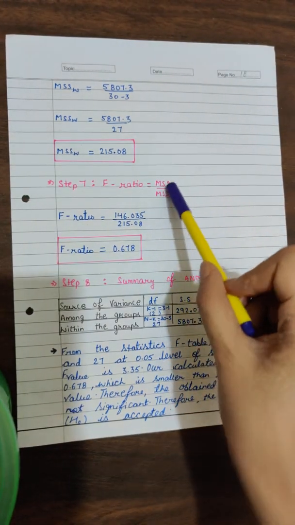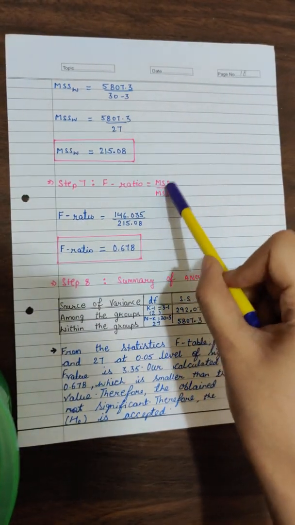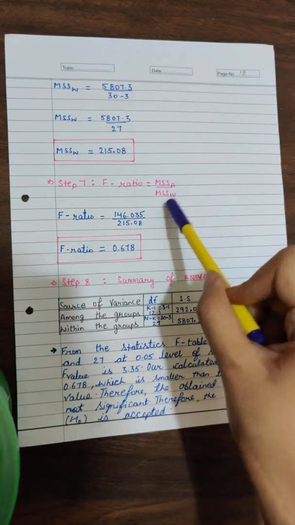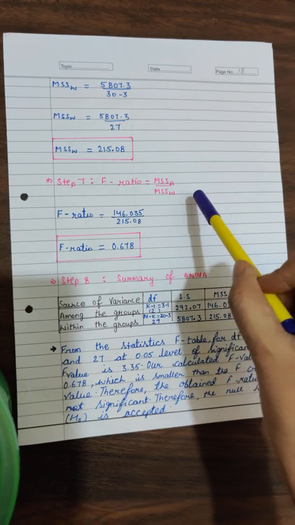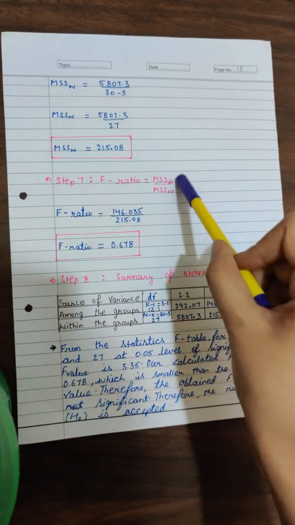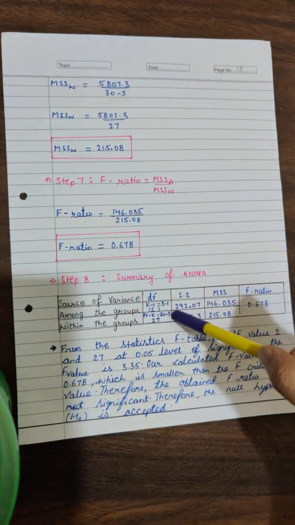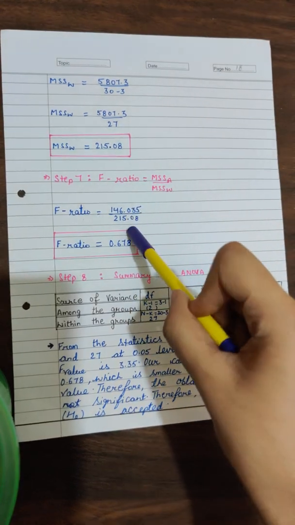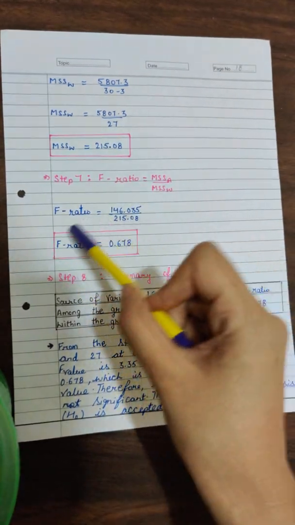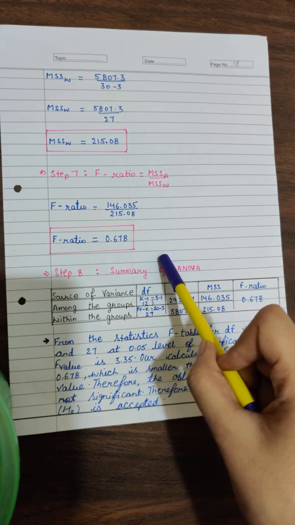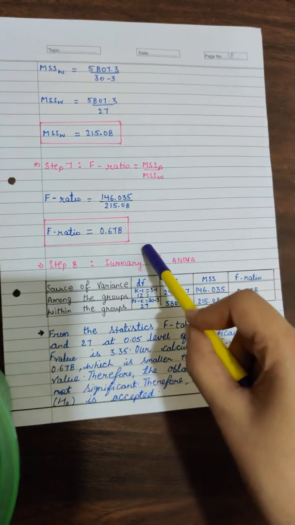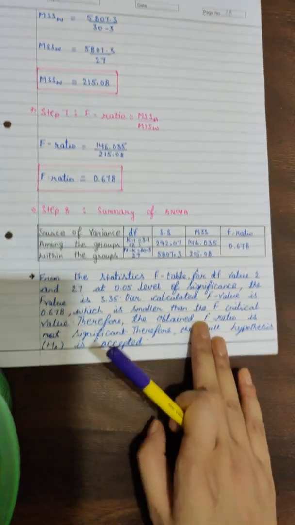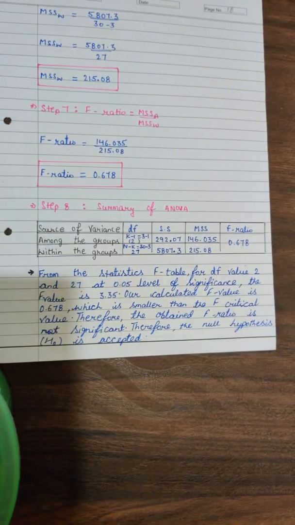Now what is MSSA? Mean sum of squares among the group. MSSW is the mean sum of squares within the group. These two we have already calculated. We just have to put in the values and we'll get our F ratio. So the F ratio is 0.678.